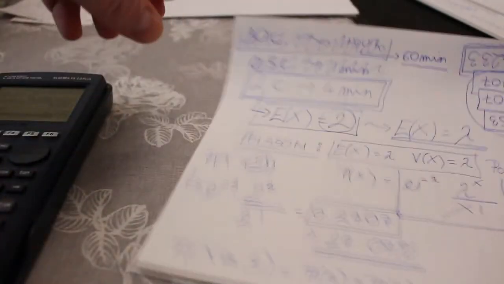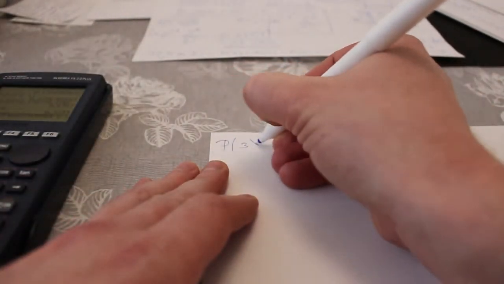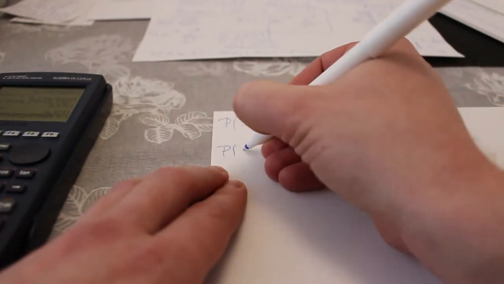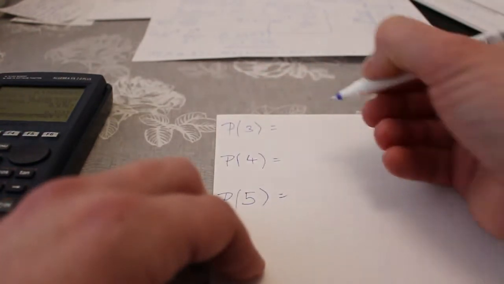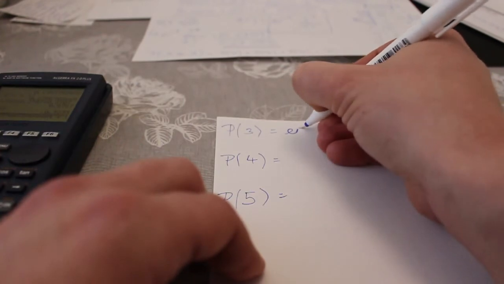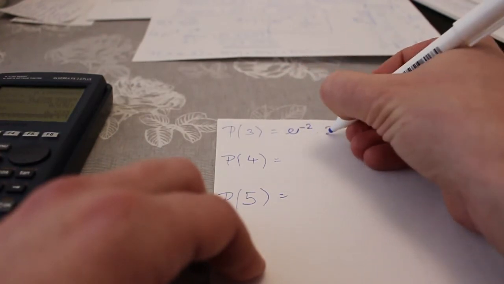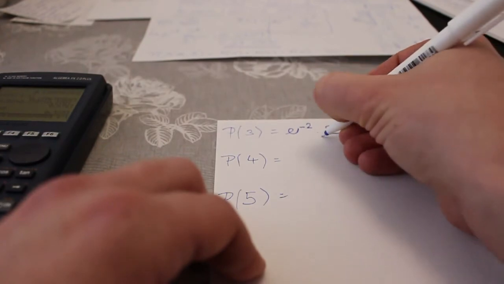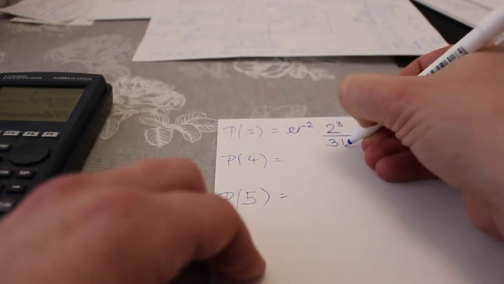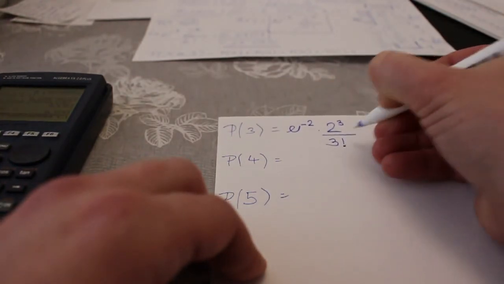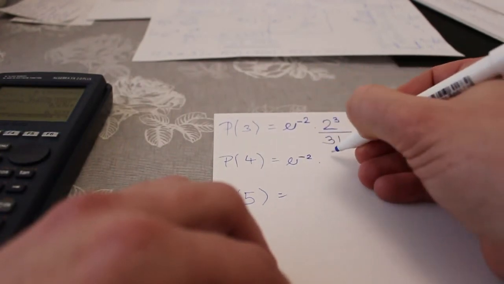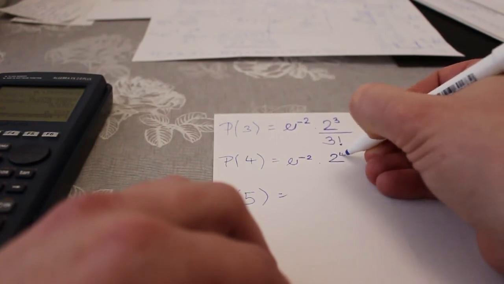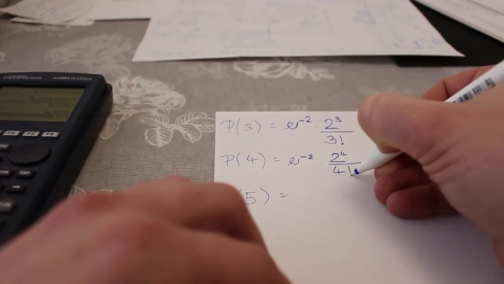I will use paper and calculate these, Euler constant powered by minus lambda times lambda powered by X divided by X factorial.